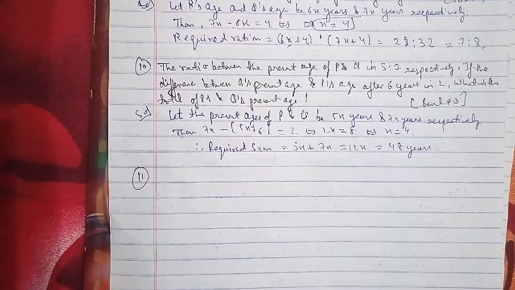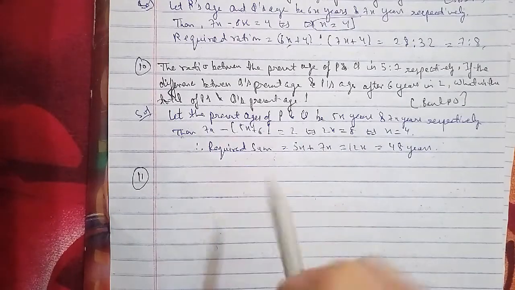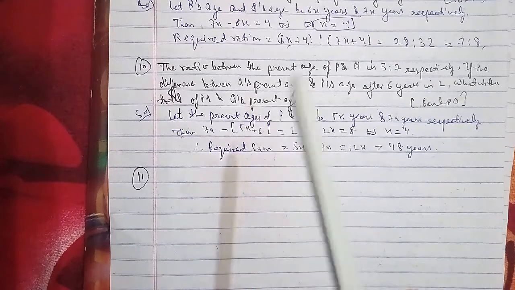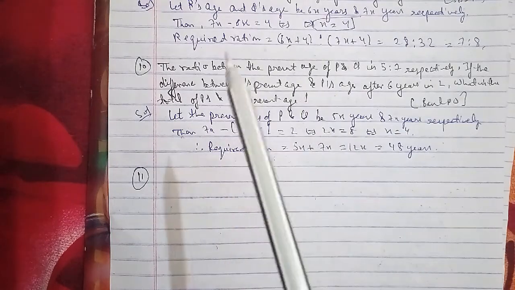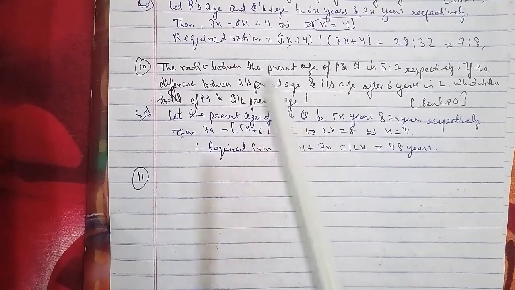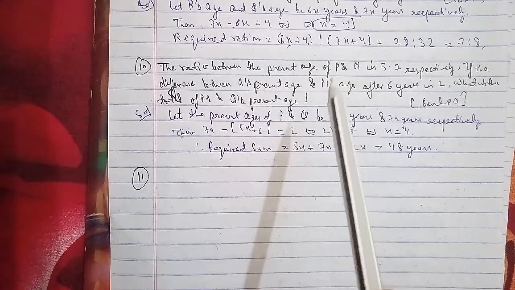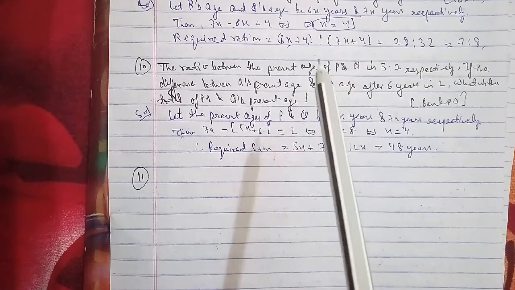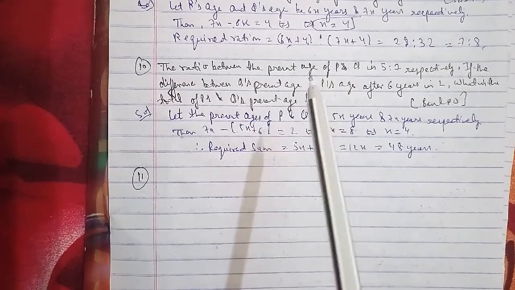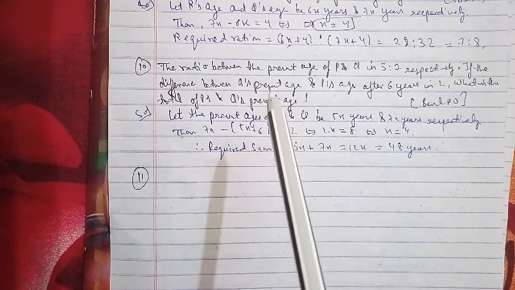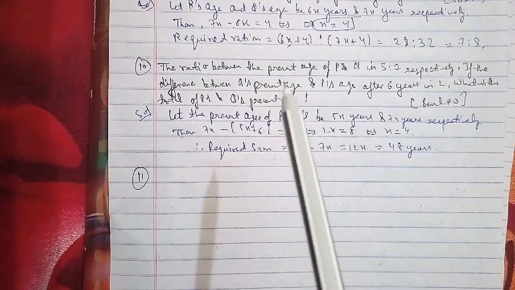That has been asked in the RRB examination paper. That is also an important paper in terms of competitive exams. The options we have: 12 years, 15 years, 19 and a half years, and 21 years. So we'll go ahead for the same. That is, at present.